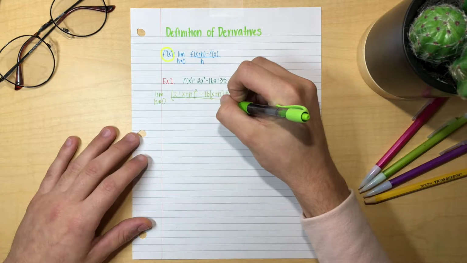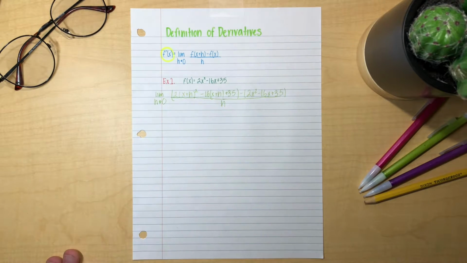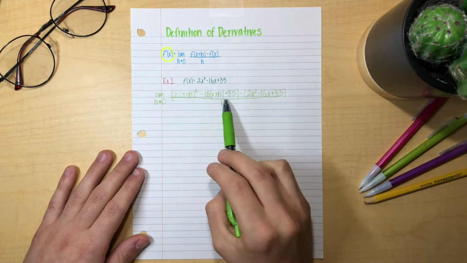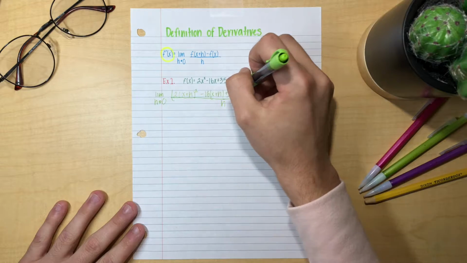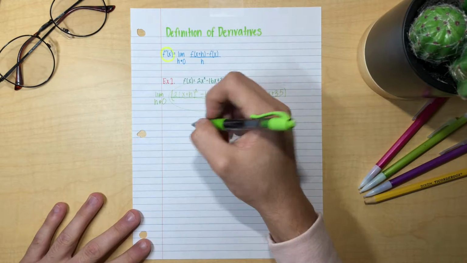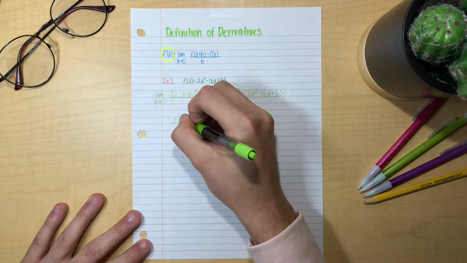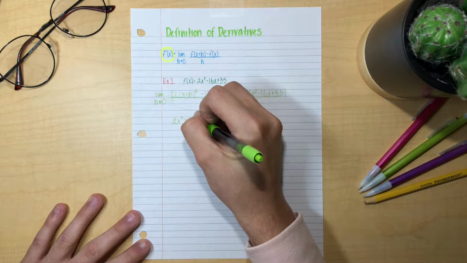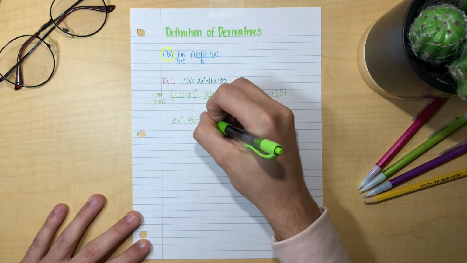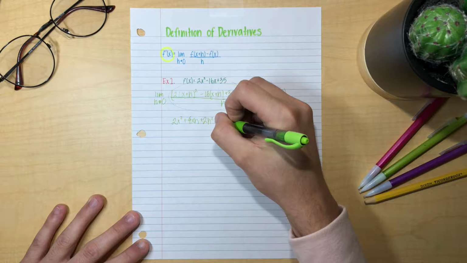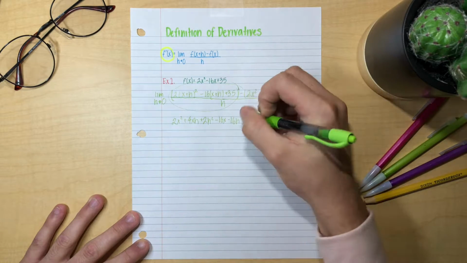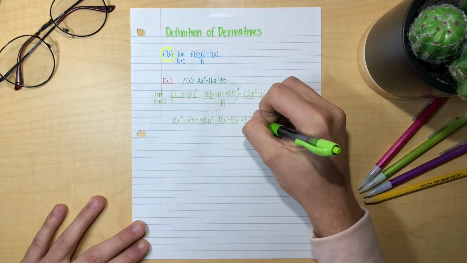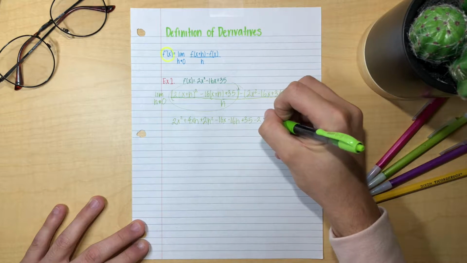all over h. Nice. So now we're going to distribute and expand the whole equation here where we use x plus h. So what we get at the end from this equation is 2x squared plus 4xh plus 2h squared minus 16x minus 16h plus 35 minus 2x squared.